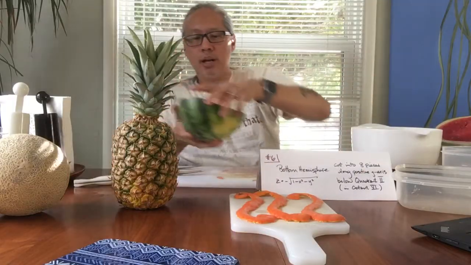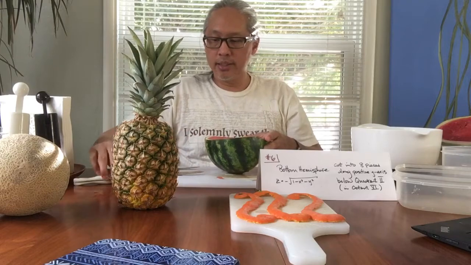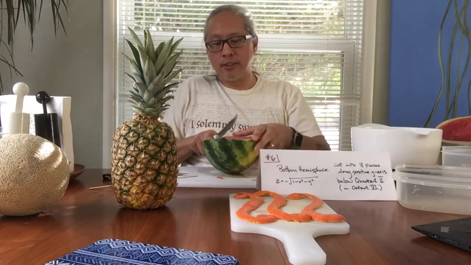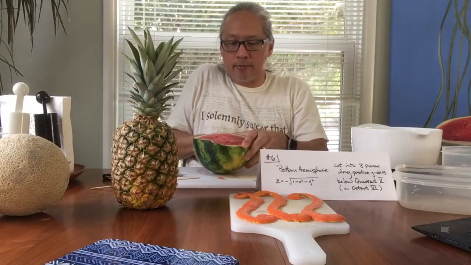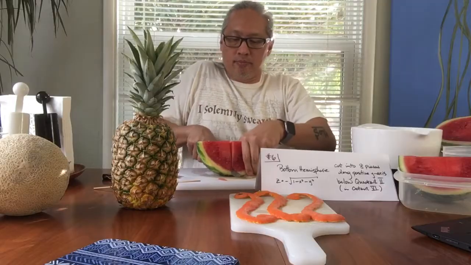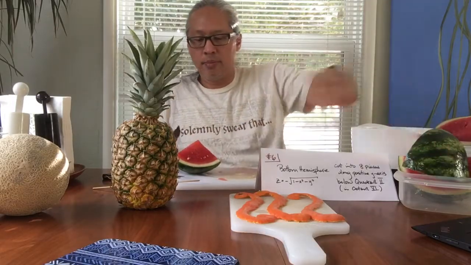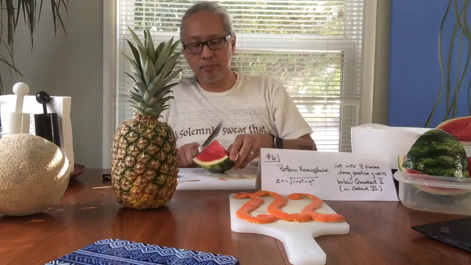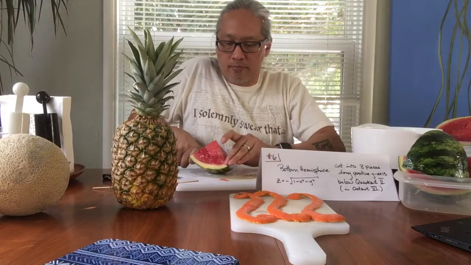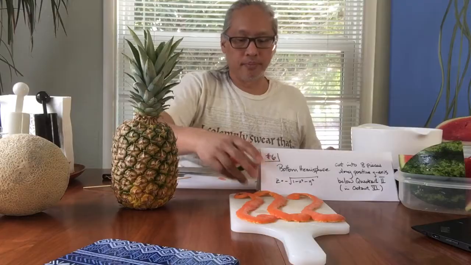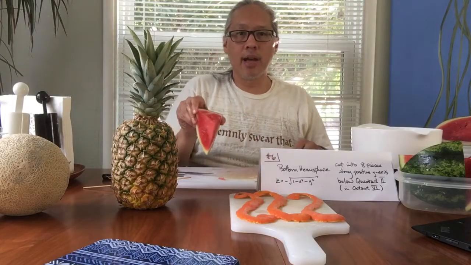All right, now we have the bottom half of the watermelon here, and we're going to cut this into 8 equal pieces. So 8 pieces. So this is cut in half. Cut in quarters. And one more cut. So that's 8 pieces. So I'm just going to take one of them. Again, this is coming from the bottom half of the watermelon.